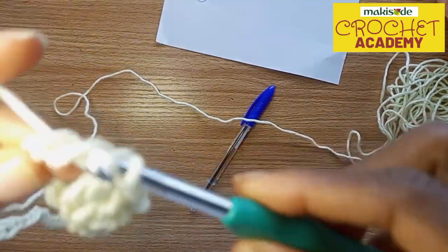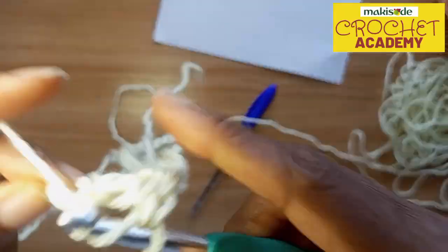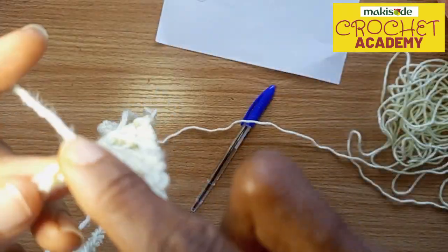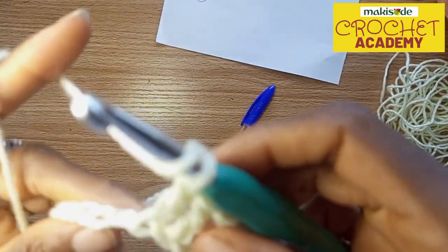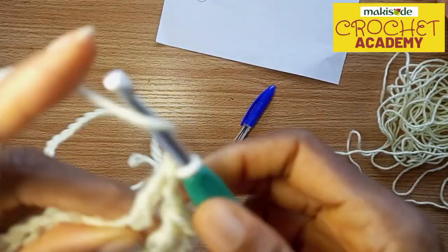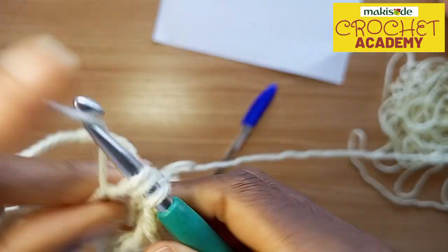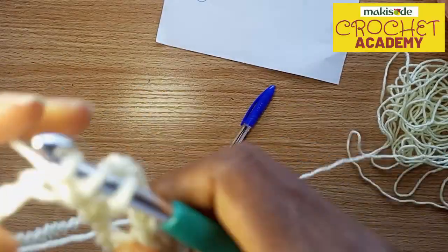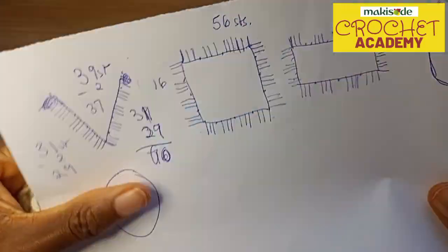So this becomes 1, 2, 3, chain 1, skip a stitch, I go 1, 2, 3. So yeah, I have the 4 on this side.